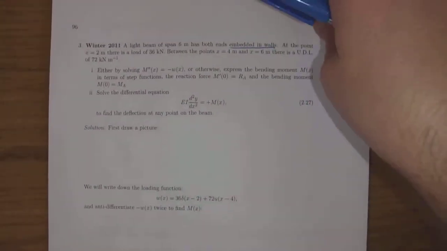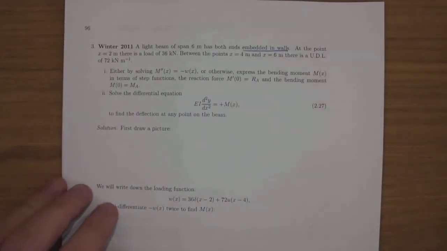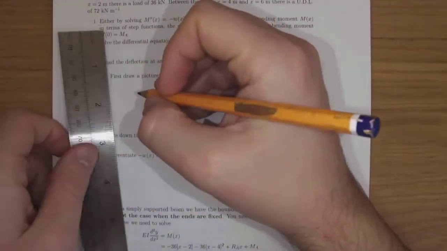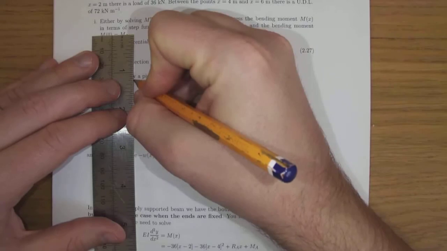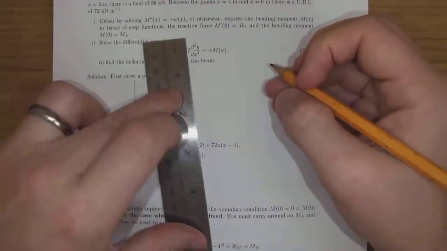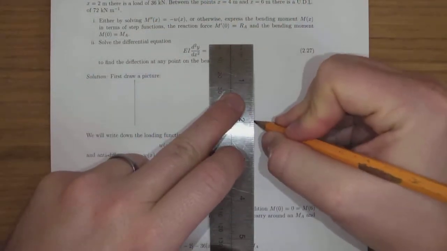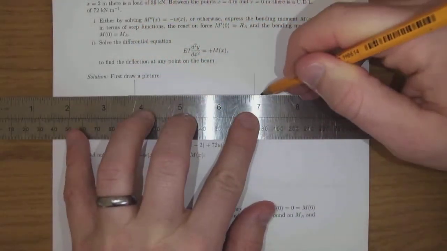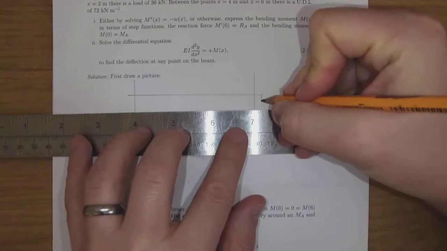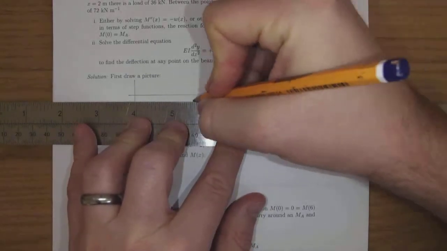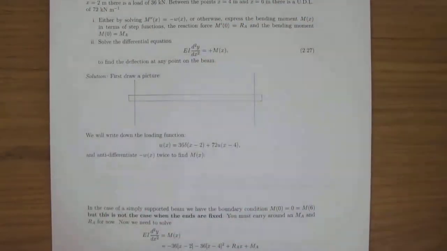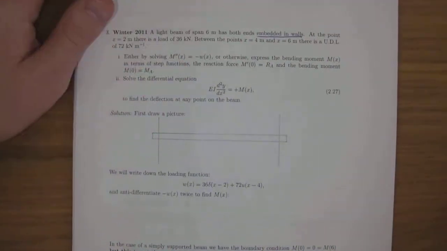Okay, so let's go. First of all, I recommend drawing a picture of the beam, and it's fixed ends, so we'll draw those walls. It's easier for us to draw the beam not actually deflecting, but of course it is deflecting. The vertical distance between how I'm drawing the beam and where it actually is, it'll be millimeters. As I said, that's the deflection.